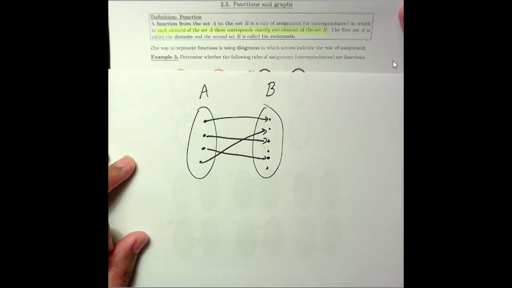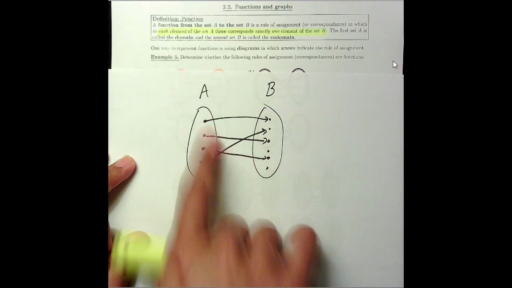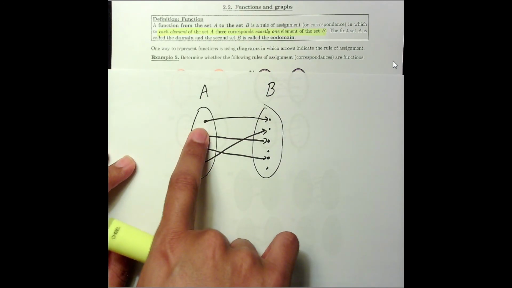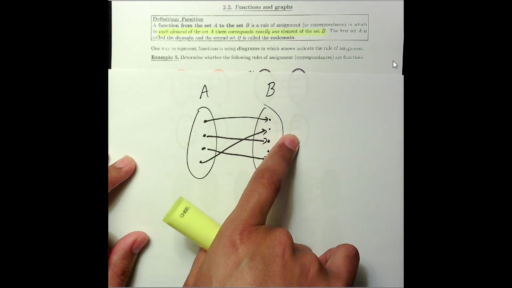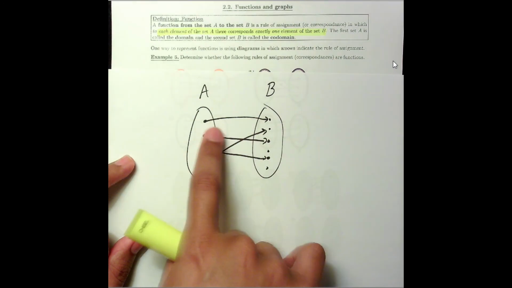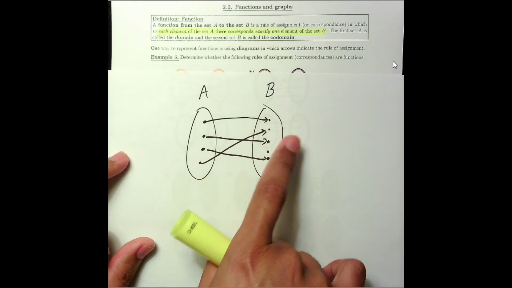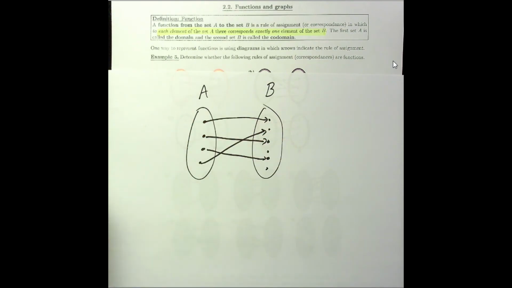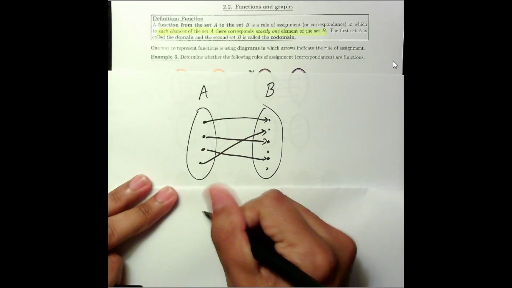So basically, in terms of diagram, it means that for each point here, for each element in A, there has to be an arrow emanating from that point and landing somewhere in B, but there cannot be more than one arrow. So it has to be one arrow and no more than one arrow. So that means that you cannot have something like this.